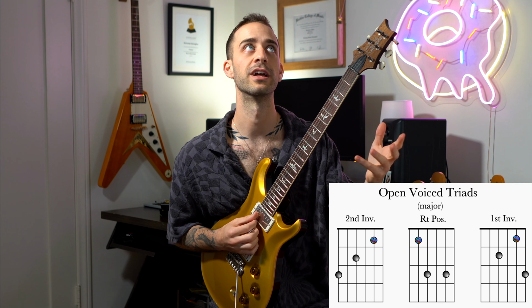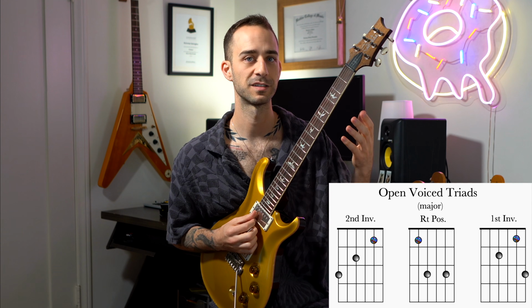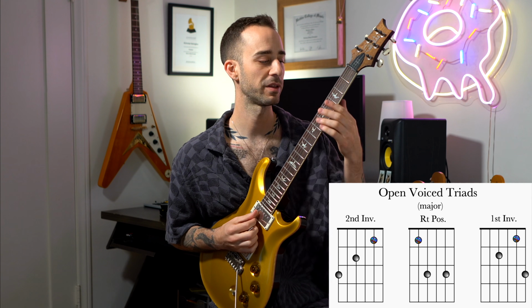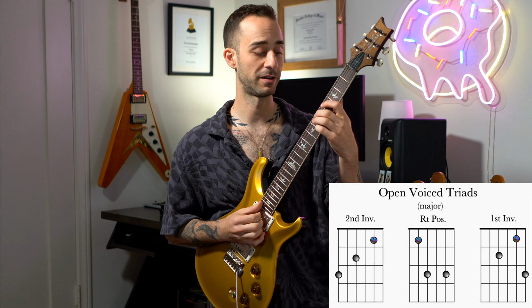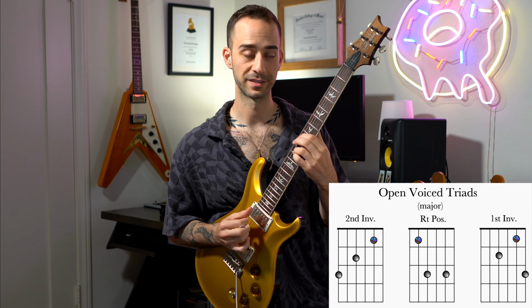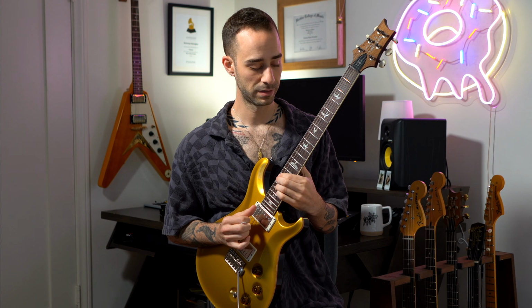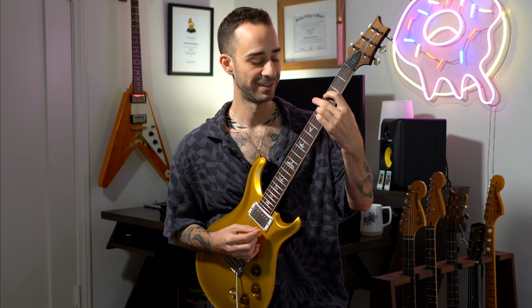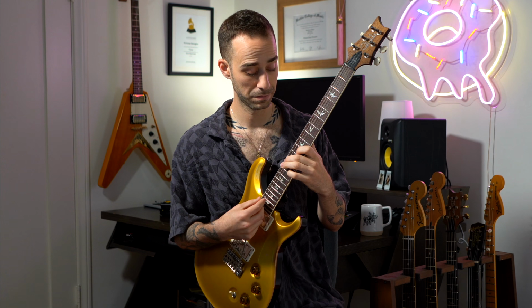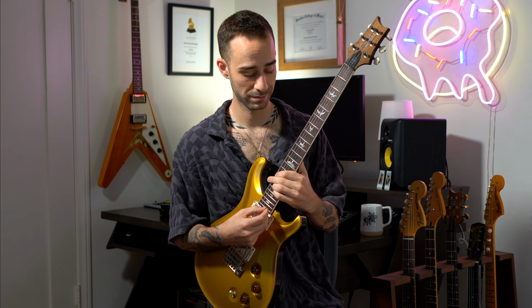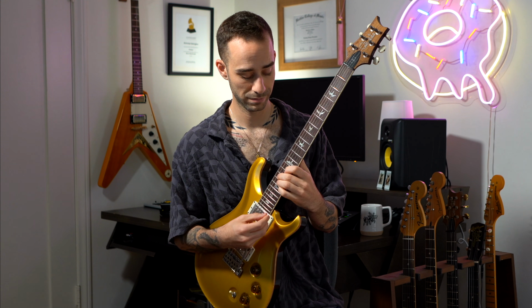Eric Johnson really utilizes the spread triads, especially the spread triad inversions in his playing. So if you're familiar with him at all, you'll absolutely be familiar with these sounds, right? So beautiful. You know, it's just one of the best sounds on the guitar to me. Even if I just play root position. Come on, beautiful.